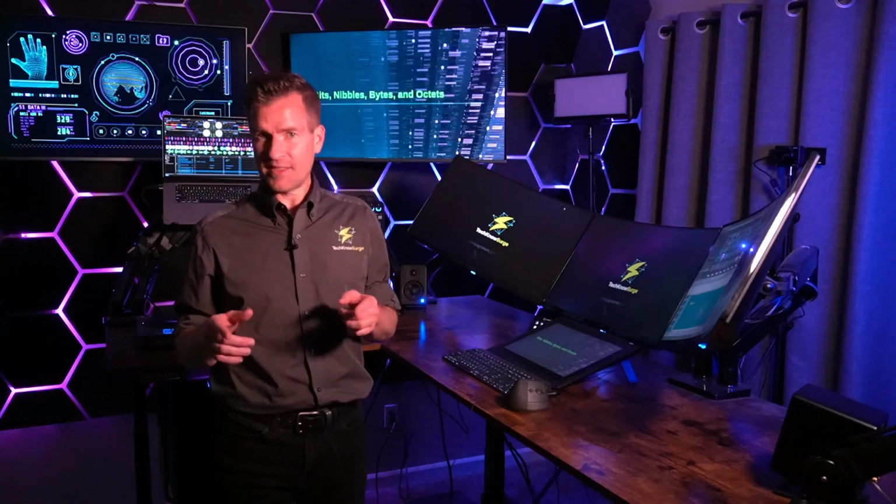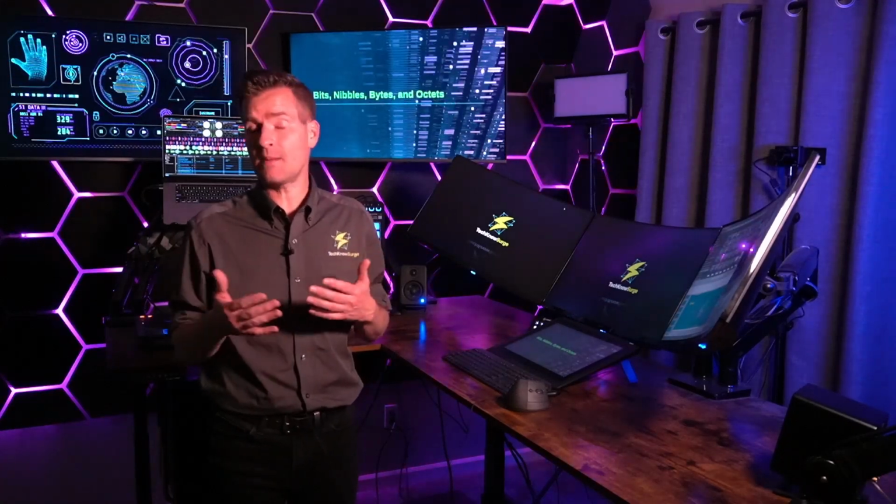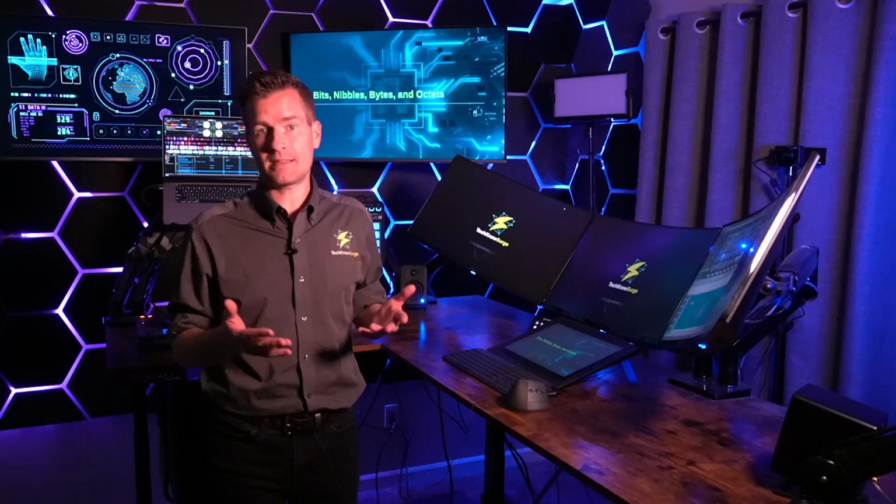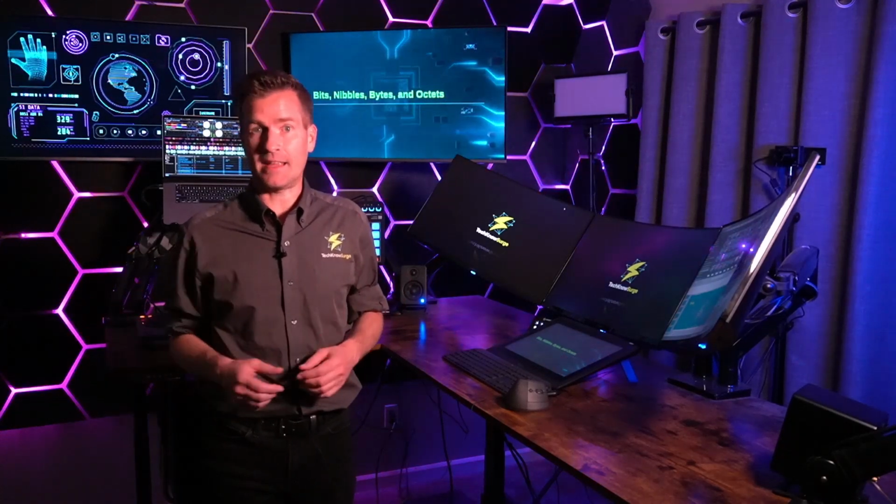Hey TechKnowStuds, there's a couple pieces of terminology that we need to make sure that we understand. Not to mention how we apply these is going to be dependent on what we're using it for. So let's take a look at what bits, bytes, nibbles, and octets are.